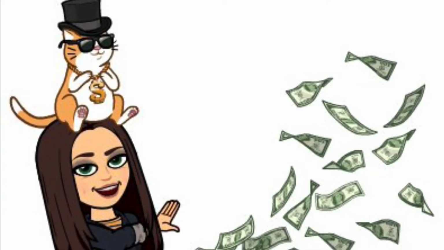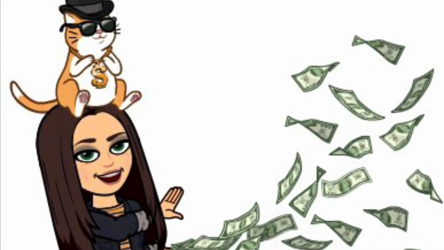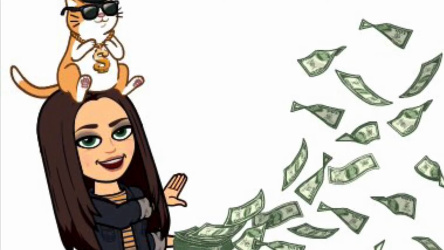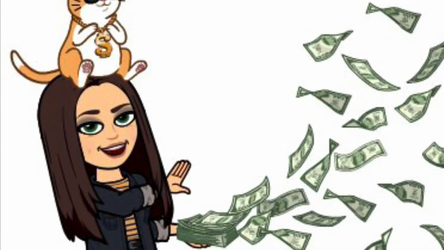This week we are learning about money. By the end of this lesson, you should be able to identify the coins, pennies, nickels, and dimes. You should be able to count a collection of these coins. Are you ready to start? Let's go.